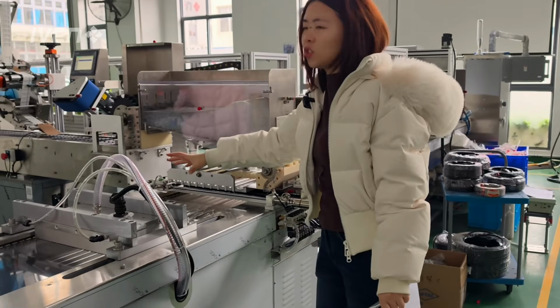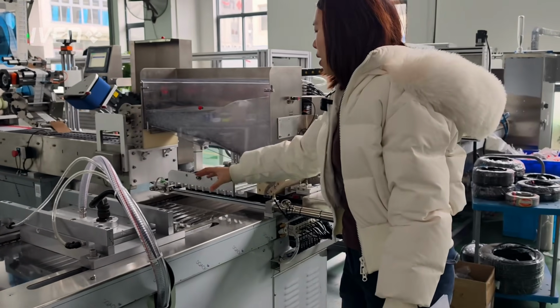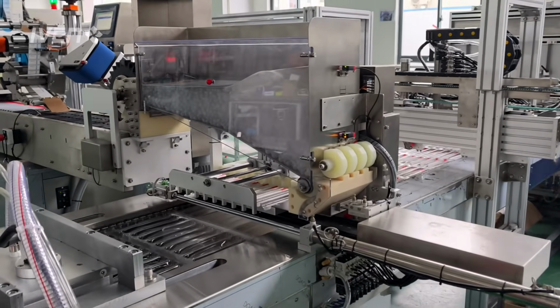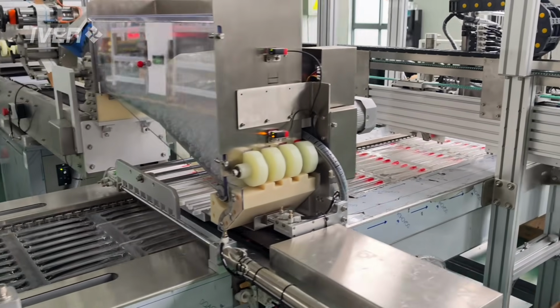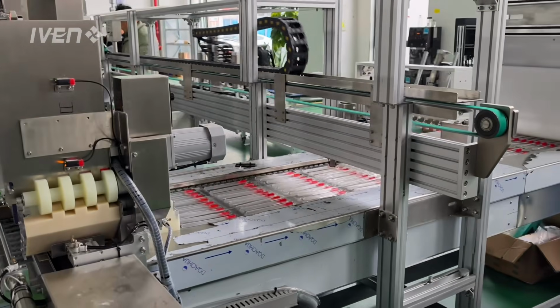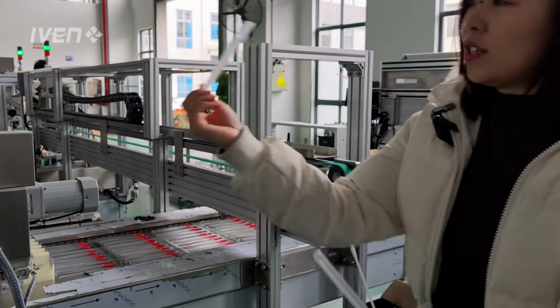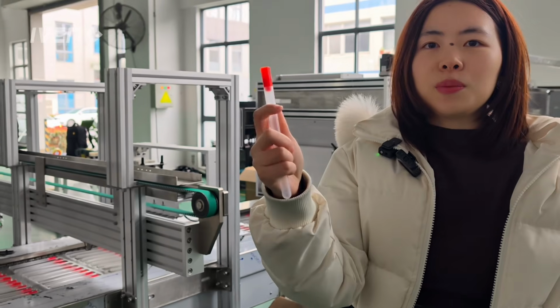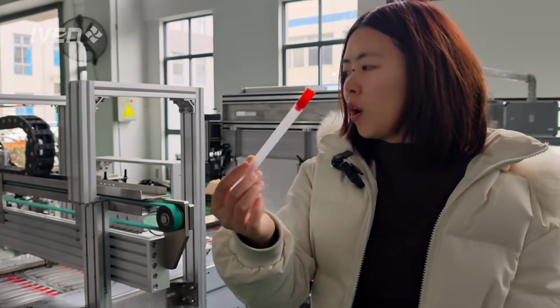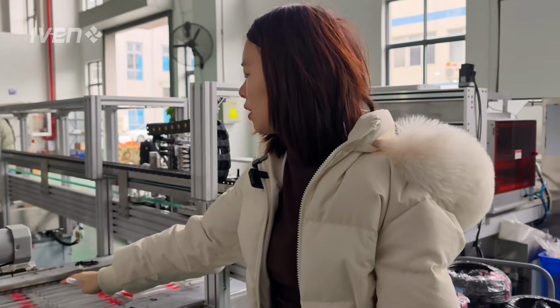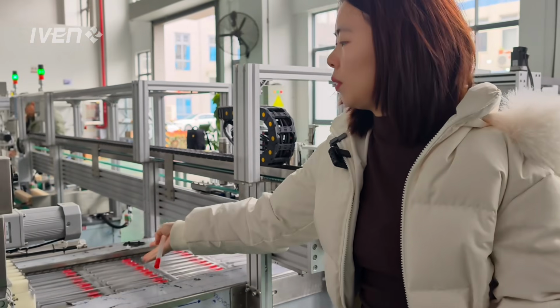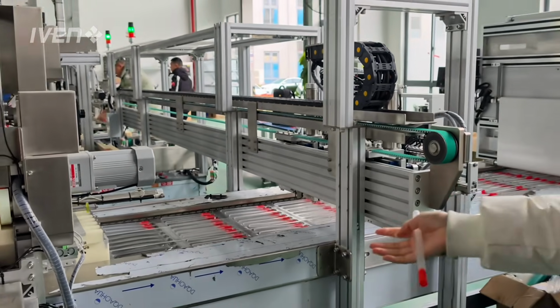This is a heat stage for doing the blistering. So after labeling, the tubes, the empty tubes already combined with the caps, will be loaded into the track. We can see the blister after labeling.